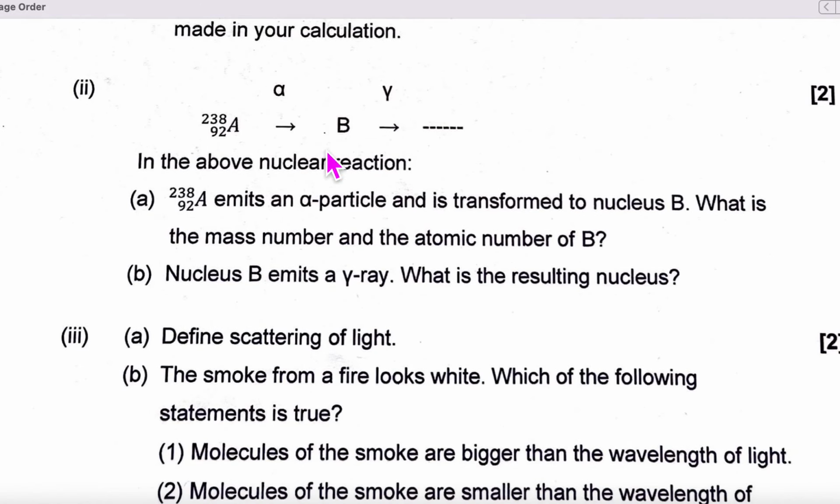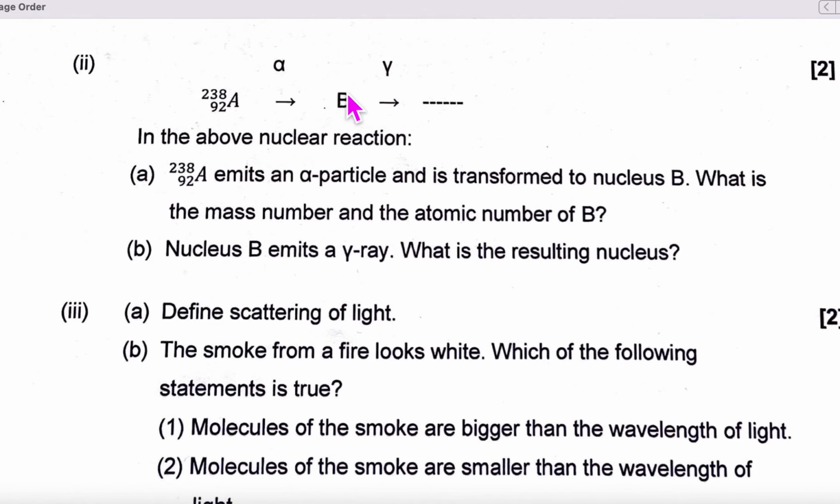Now let us look at this. Do we have any problem with this? Tell me. What will 238 become after alpha? 234 here, and this will be 90. And if it is emitting gamma, then this will have to be in excited state, and it will be the same, and this will remain the same.